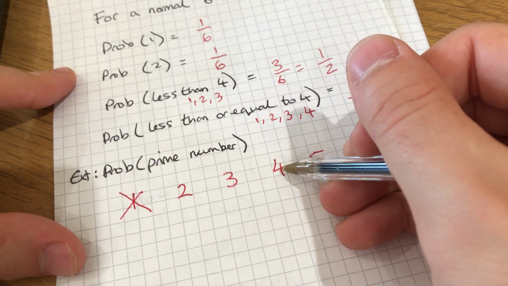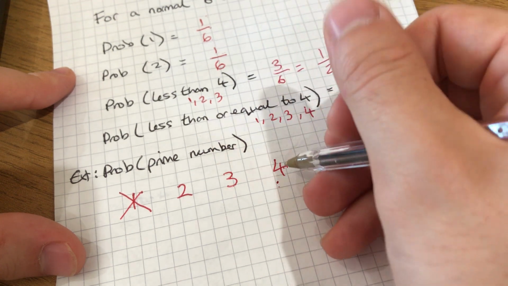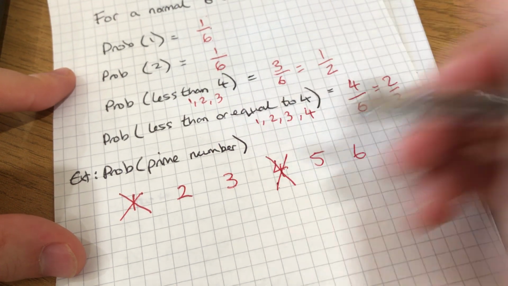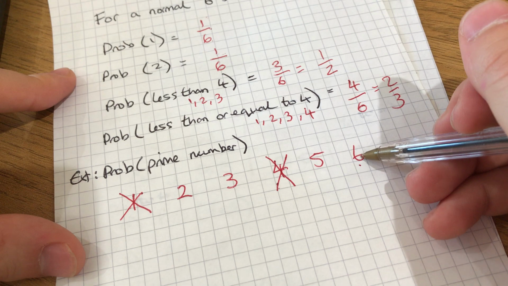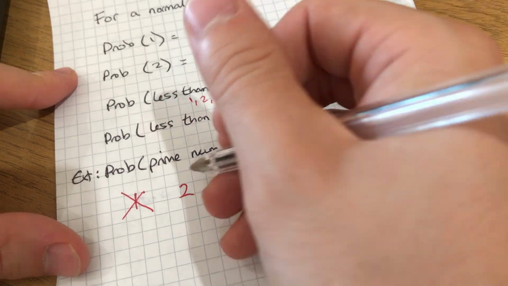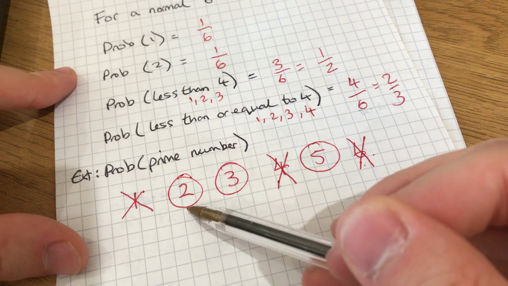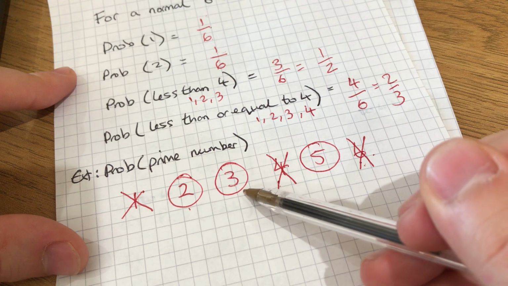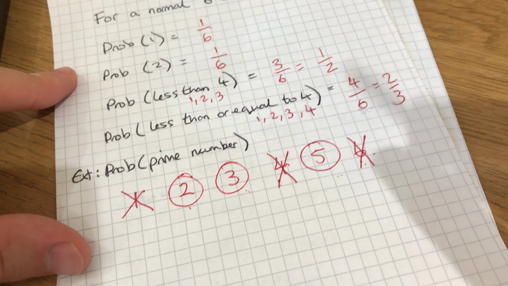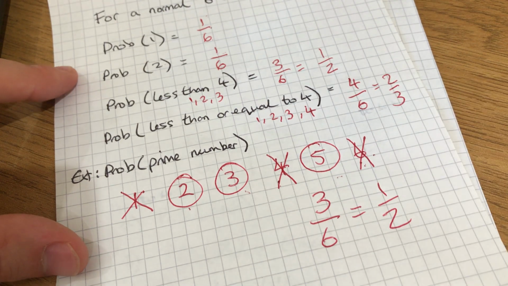4, you can get 4 by doing 1 times 4 or 2 times 2. So 1, 4, and 2 are all factors. That's 3 factors, so no. 6 is 1 times 6, 2 times 3, so that's got 4 factors, leaving you the ones that have all got 2 factors, so a prime. 1 times 2, only way you're going to get that. 1 times 3, 1 times 5. So that's 3 numbers, so it's 3 out of 6, which simplifies to a half.